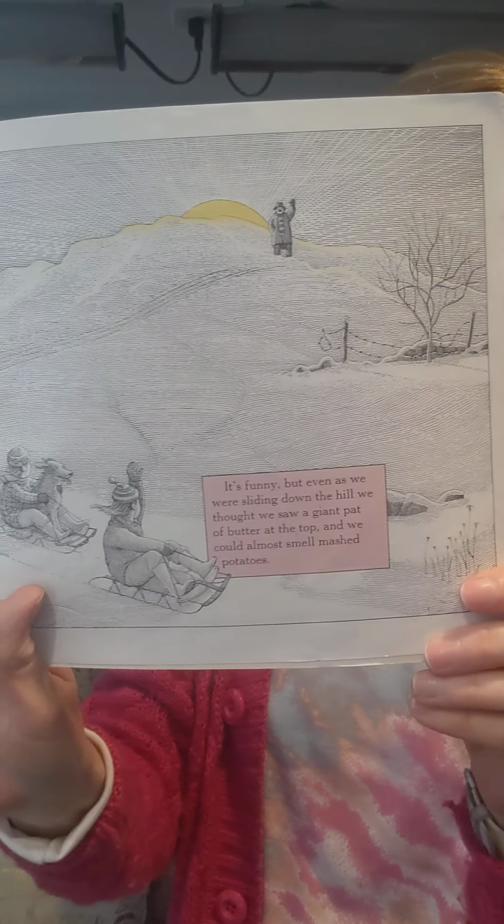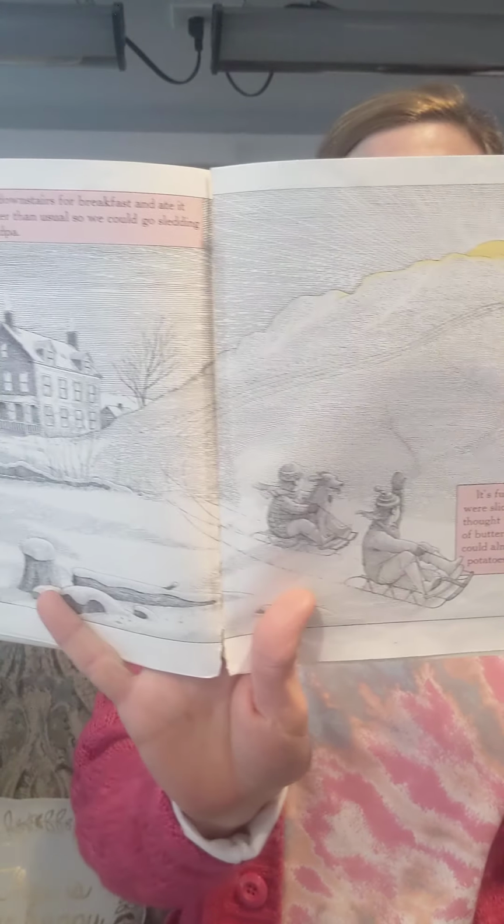What does it look like? That pat of butter and mashed potatoes? Perhaps the sun shining over the snowy mountain.